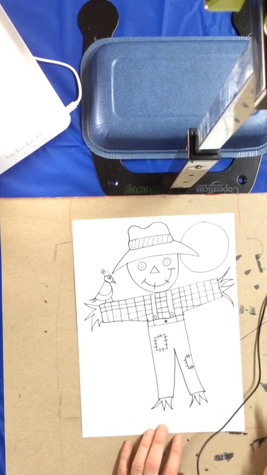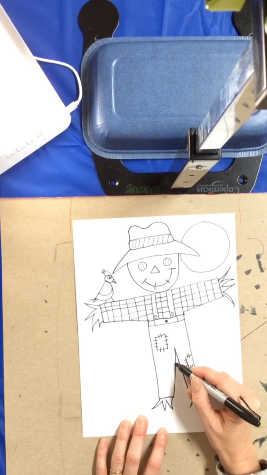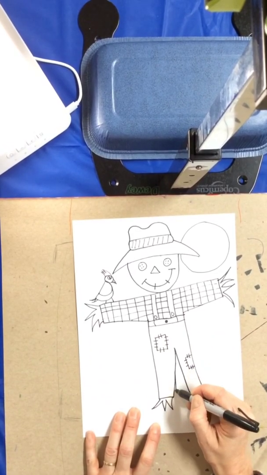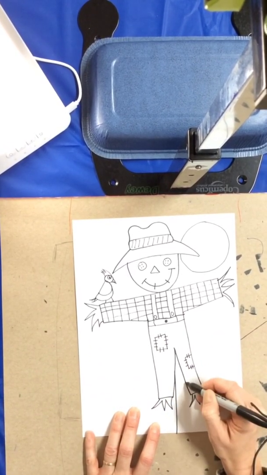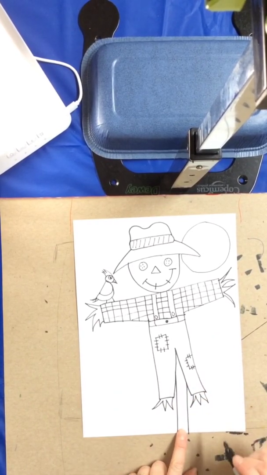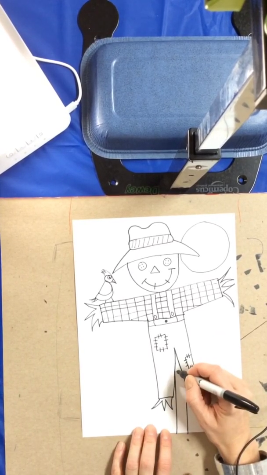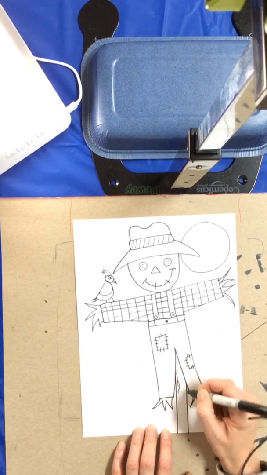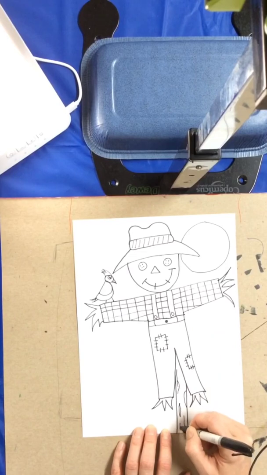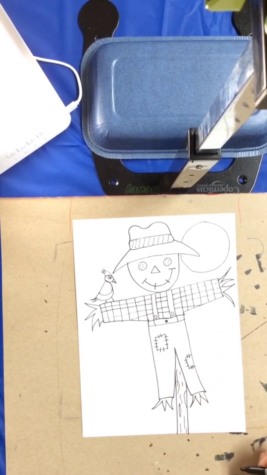Now, in the background, our scarecrow is on a pole. Now, even if your scarecrow is a little bit at an angle, try to make your pole very straight. Because remember, your pole is in the ground. This is where we can add some texture too. Your pole would be wood. More than likely it would be wood. It might be metal. So we can add some wood grain to the pole to make it look like wood.